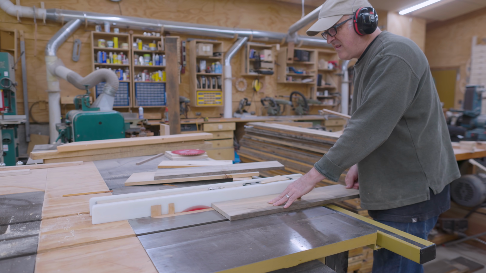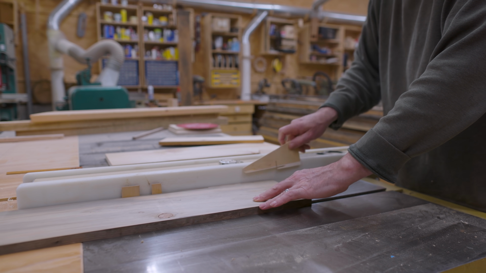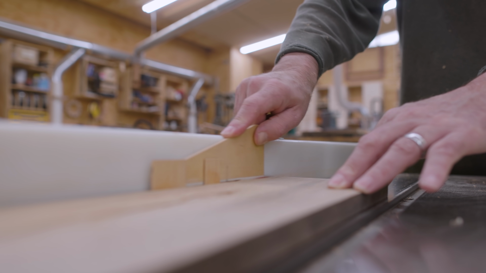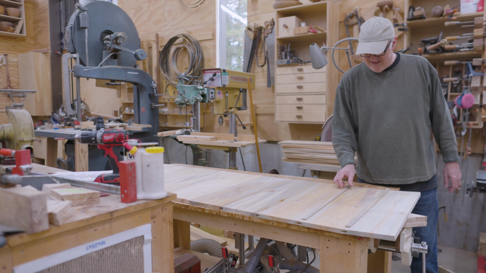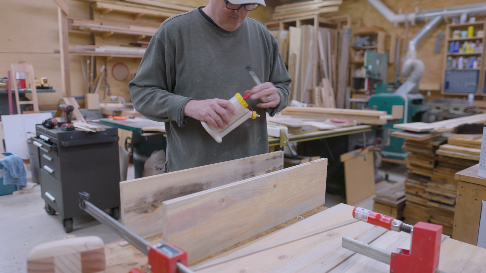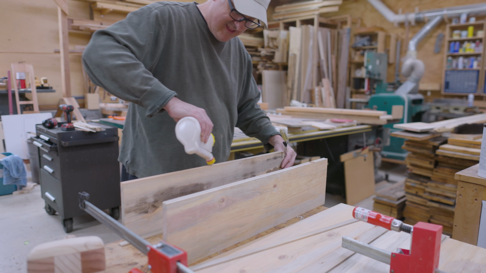I had to cut the splines that I was going to need. I thought about doing a tongue and groove joint between each piece, and I think that would have worked too. But I started down the road of doing splines, so that's what I ended up doing. But I think a tongue and groove joint would have been as easy and would have worked just as well.